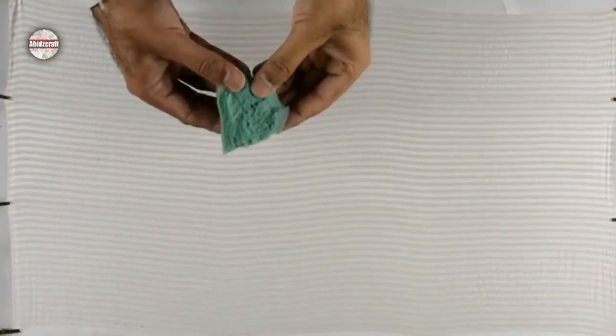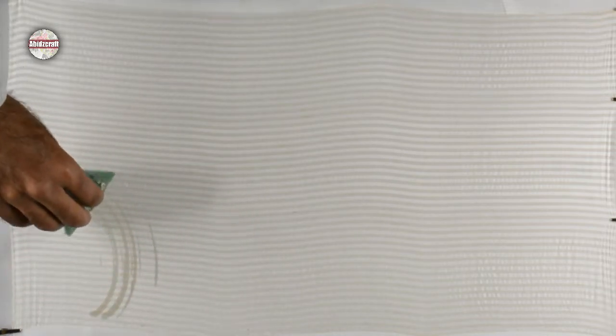I am using a rough sponge for the wax effect. I am making a random pattern on the background with hot wax. You can create your own design or shapes.